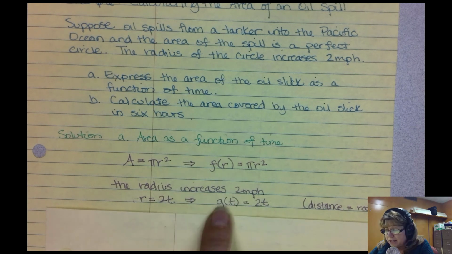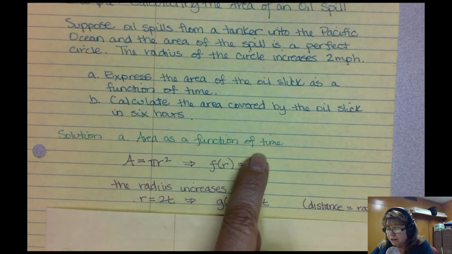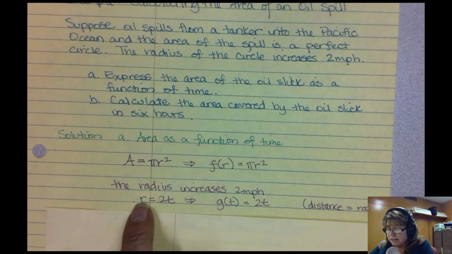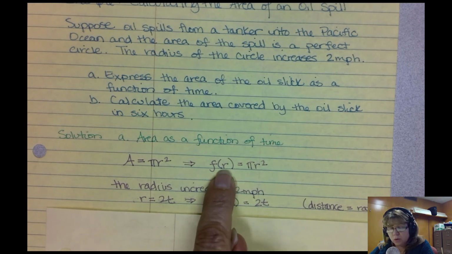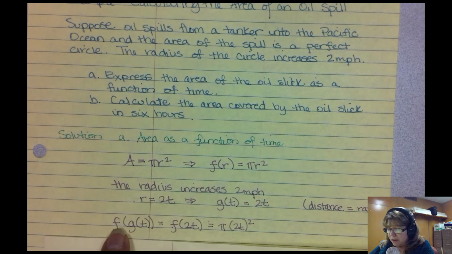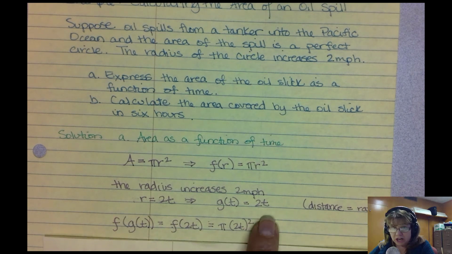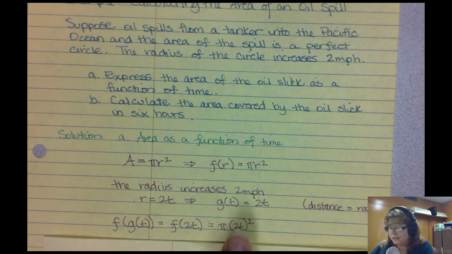Okay, but now we want to create this function, the area function of time. So wherever I see an r right here, I'm going to go ahead and use g of t. So g of t is going to go inside f of r. And we get f of g of t is f of what? 2t. So wherever I see an r, I'm going to place 2t. So our function, our area, is no longer pi r squared, it's pi (2t) squared. Now it's based on time. It's no longer based on radius. It's all about time.